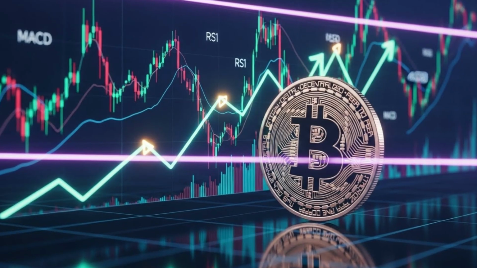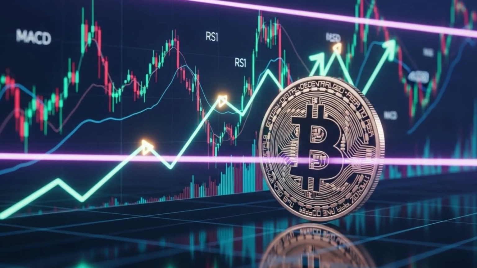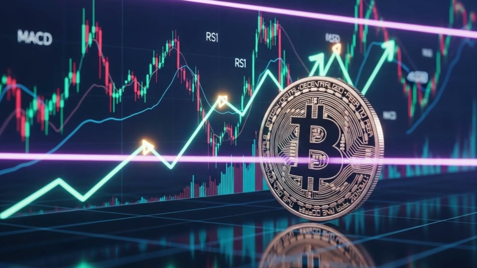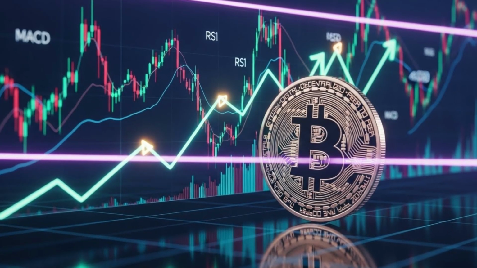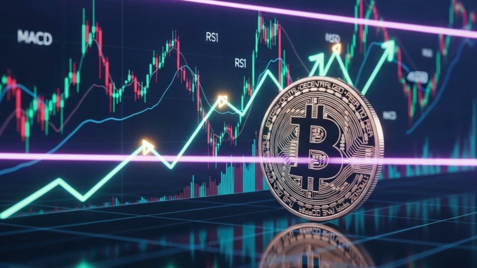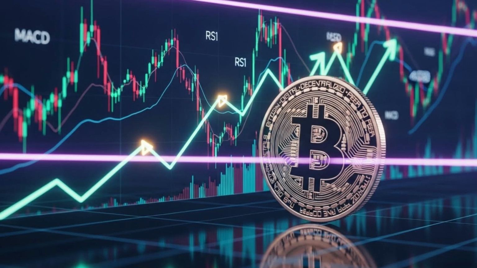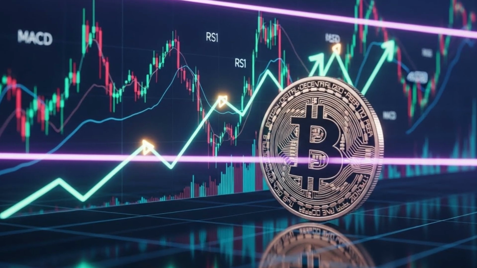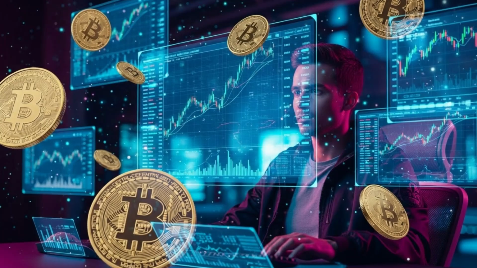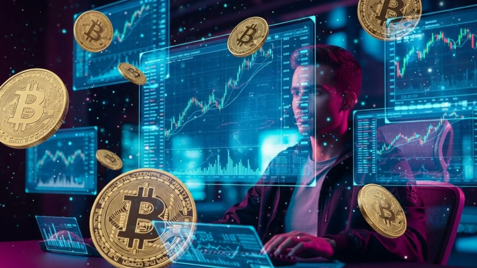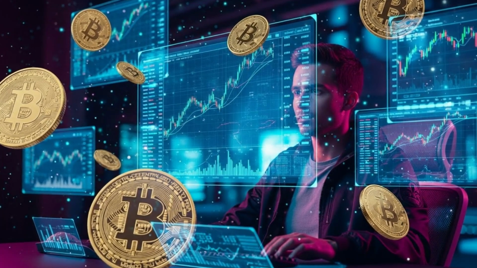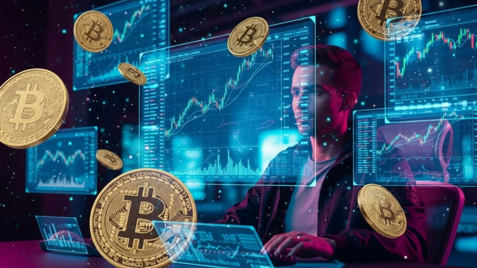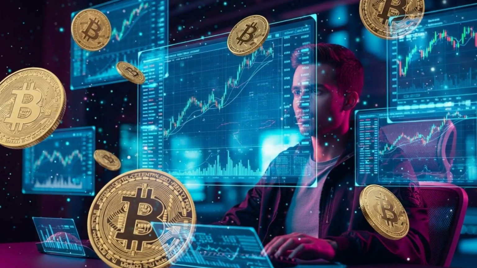For beginners, the most important step is to practice. Start with a demo account or a small investment. Observe how the indicators behave over time, track your trades in a journal, and reflect on what worked and what didn't. Stay updated with Bitcoin news and market trends, as these can impact price action regardless of what indicators show. Patience is key. Profitable trading is a skill that develops over time, not something that happens overnight.